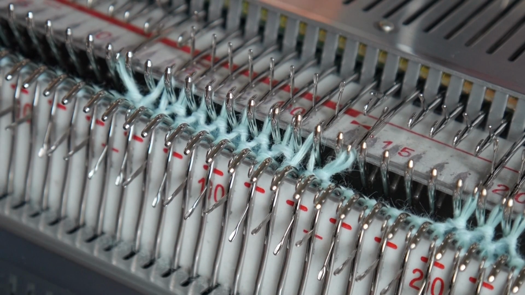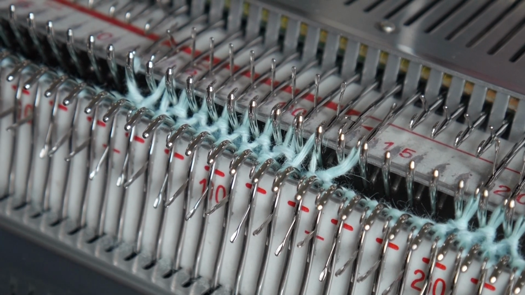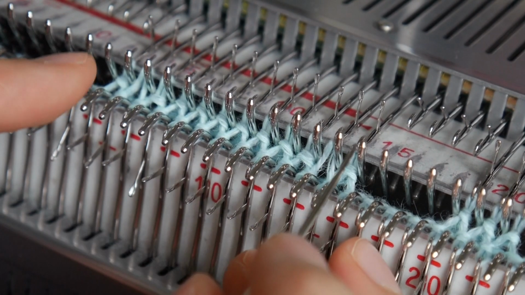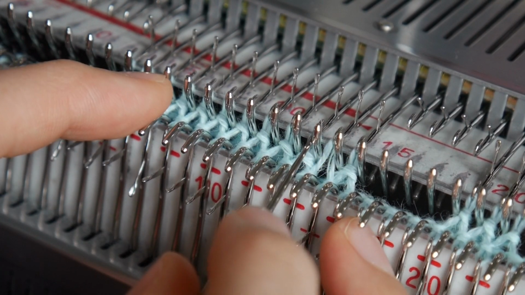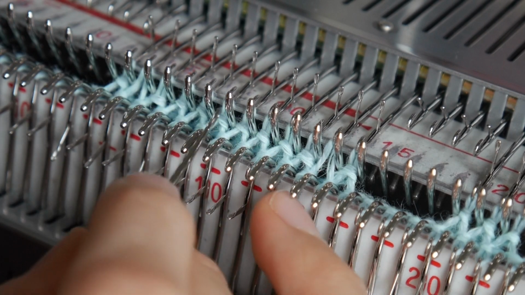We will increase 6 stitches in total, 3 each side. For the next step, transfer the 2 stitches in the very middle to the left and to the right. If you want to count, that will be the 6th stitch.